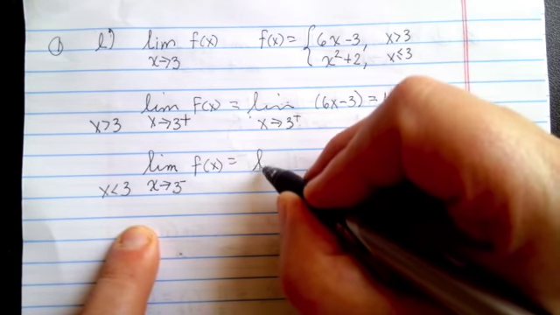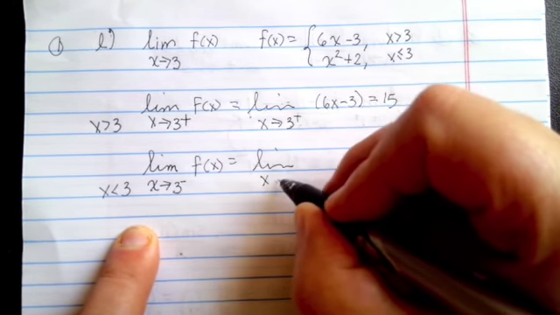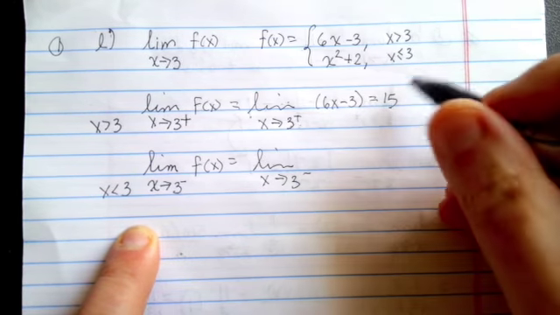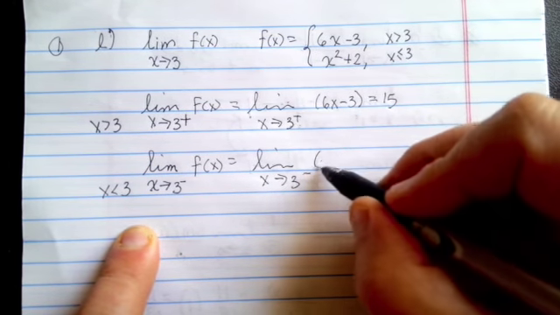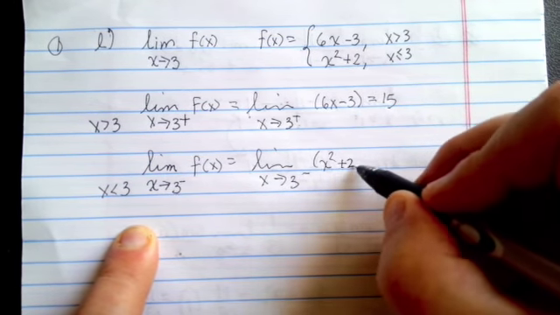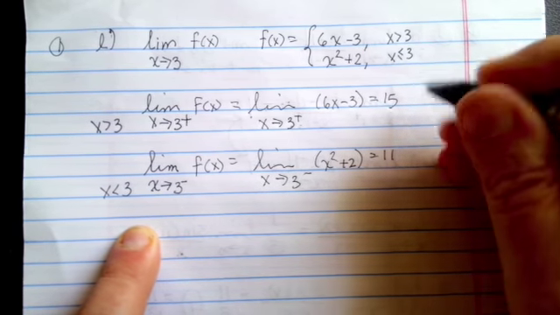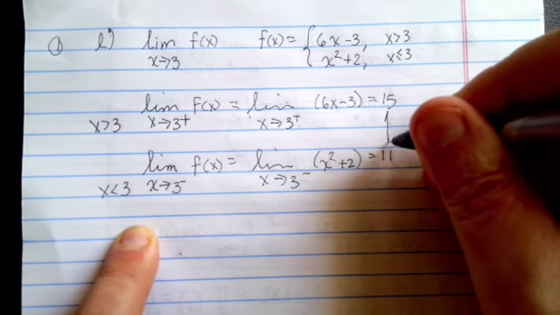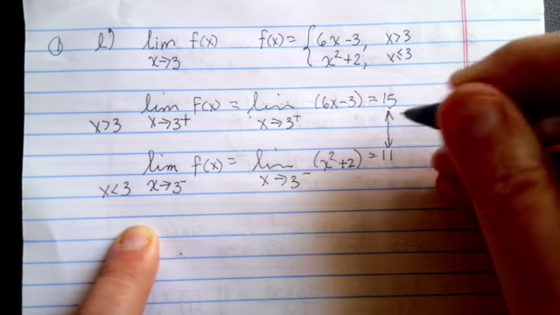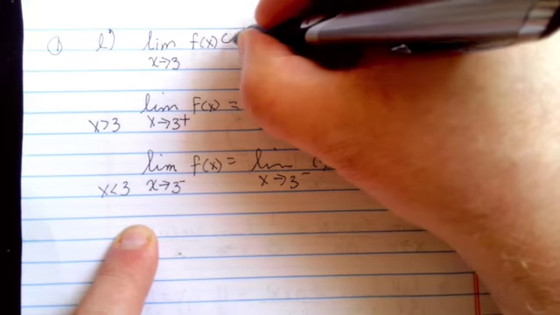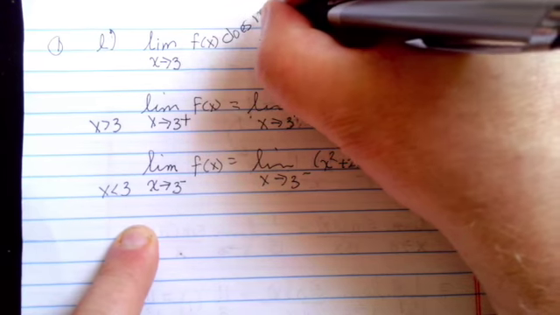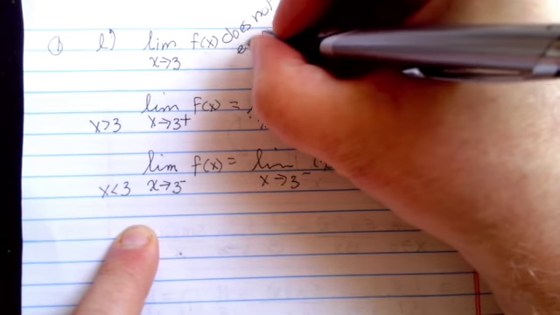And then down here we'll have the limit as x approaches 3 from the left of x squared plus 2, which is 11. Those two do not match, so this limit does not exist.